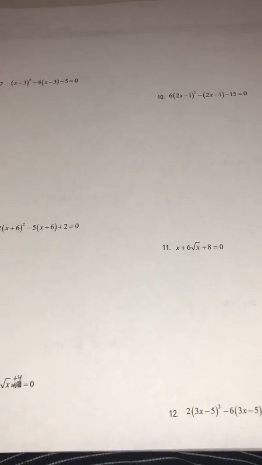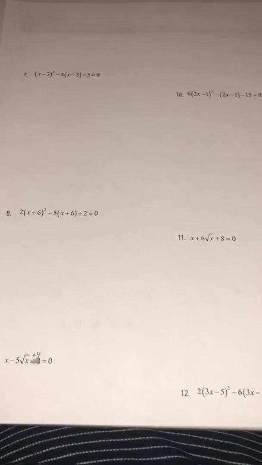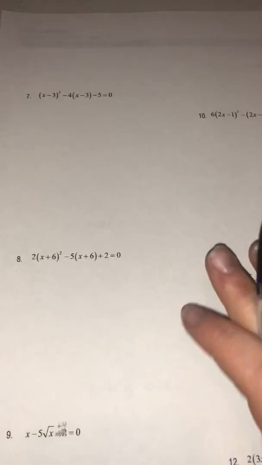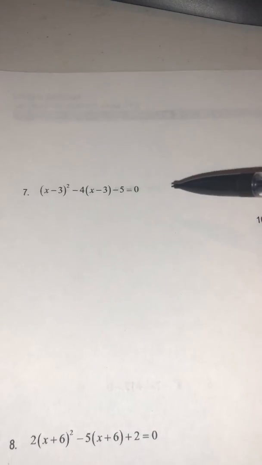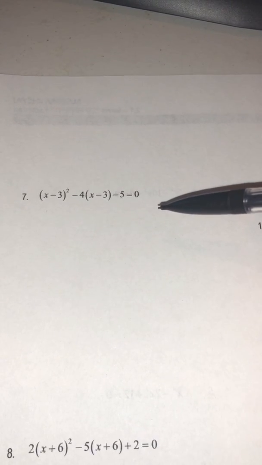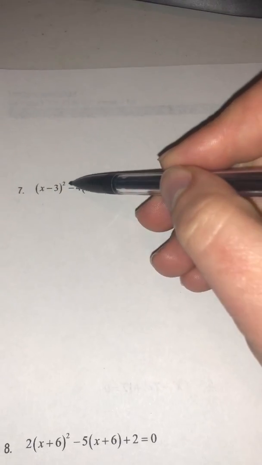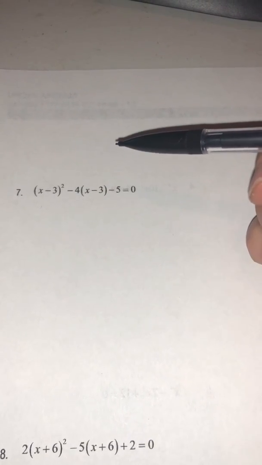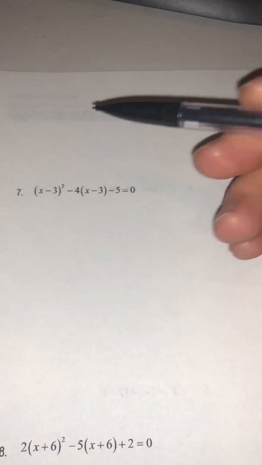On the back, though, I thought maybe I would do out maybe 1 or 2 of these, just because although you know the factoring pattern, you may not have seen it done out quite like this. So if we take a look at just number 7 here, see how I have an x minus 3 squared there and x minus 3 to the first term there? So this would look like a normal quadratic if x minus 3 was just something else.